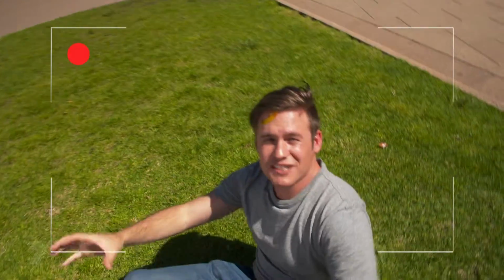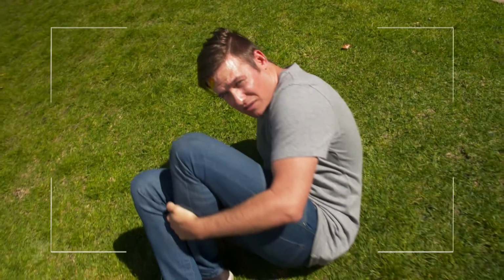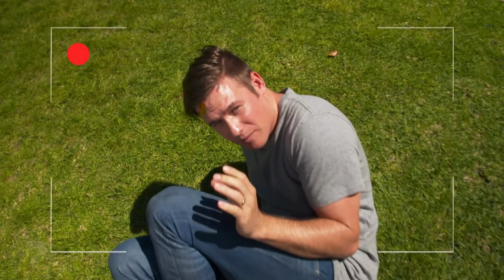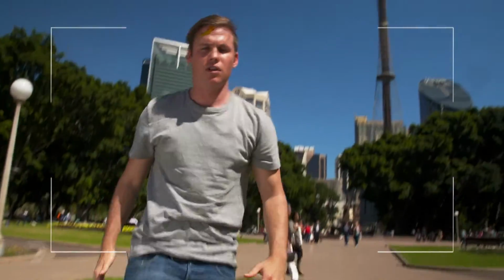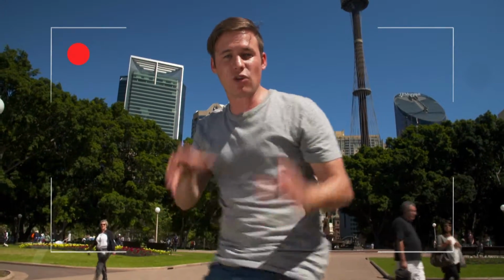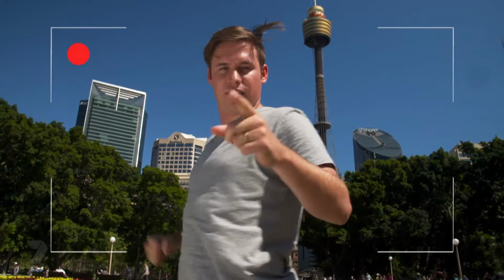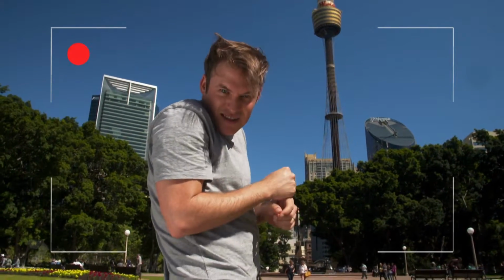Now, the high-angle shot is a great way of making your character feel really small and fragile and somewhat lonely inside the frame. Now, the low angle, on the other hand, makes your character feel confident, strong, and powerful. It's also a great way of filming superheroes, or even supervillains.